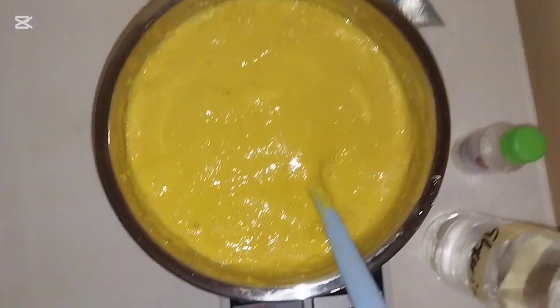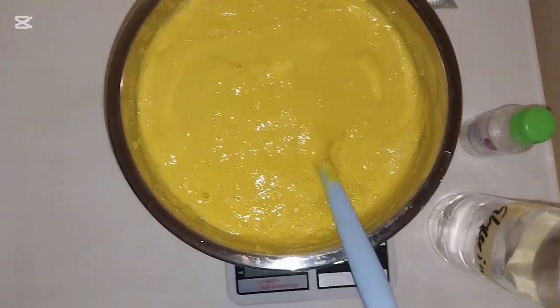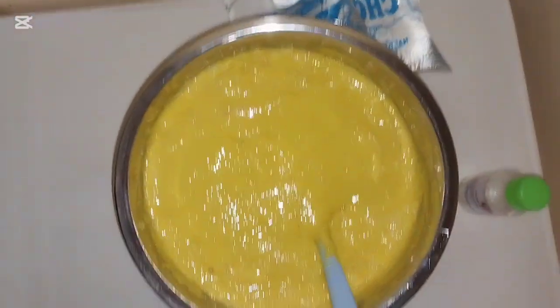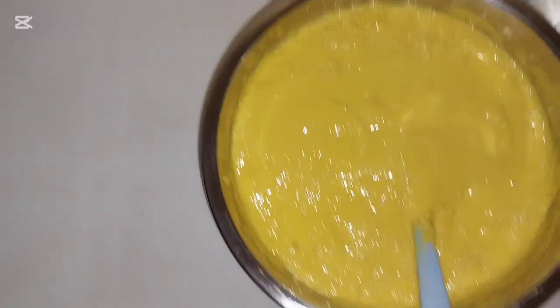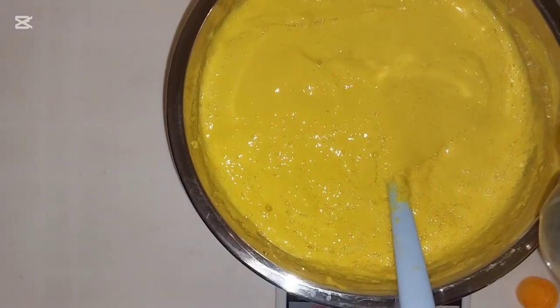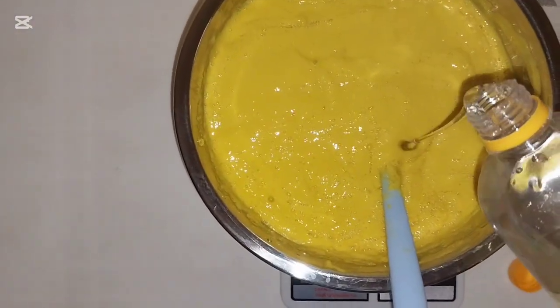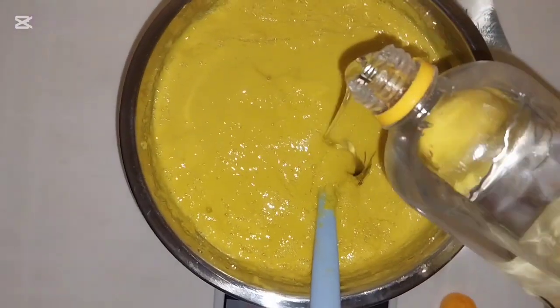I'm doing this video in lazy mode. I don't even have energy to set my tripod, so I'm using my hand to do it. So I'm adding some extra glycerin. I will put the measurements of the glycerin I added in the description box.